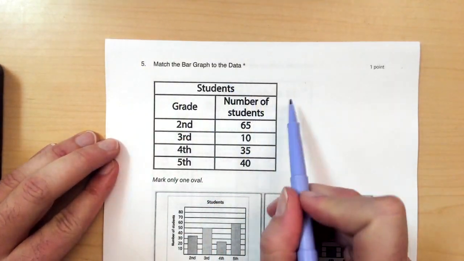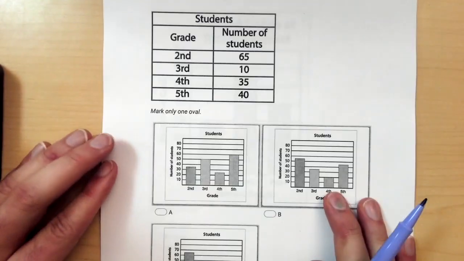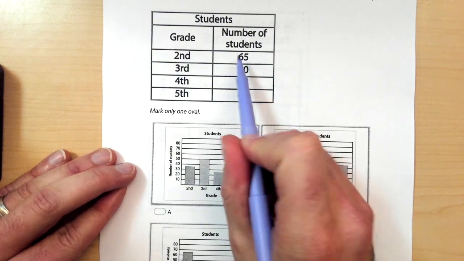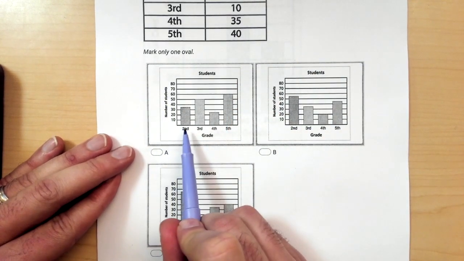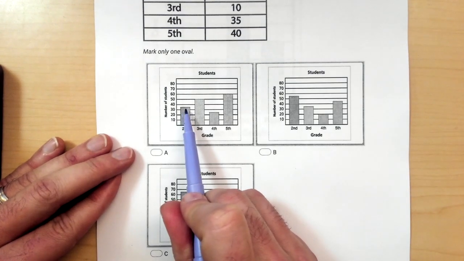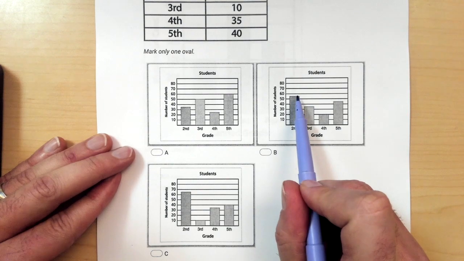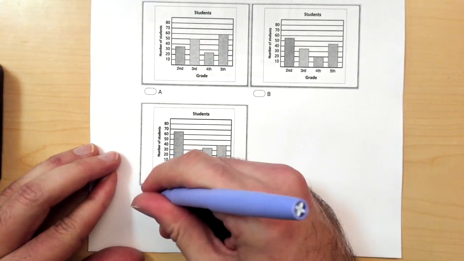For this one, we're trying to see what fits this data, however you want to say it. And I'm just going to choose one of them. I'm going to say second grade has 65 and see if that matches any of them. So I see second grade, but this one says 35. Second grade, this one says 55. And then second grade, this one says 65. So I think it's this one.